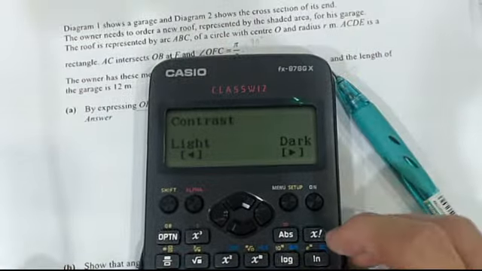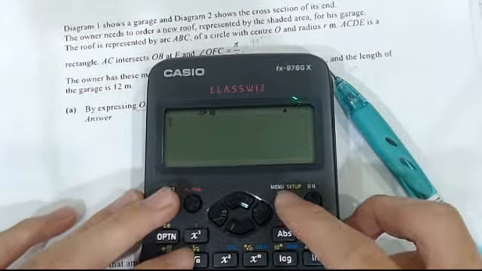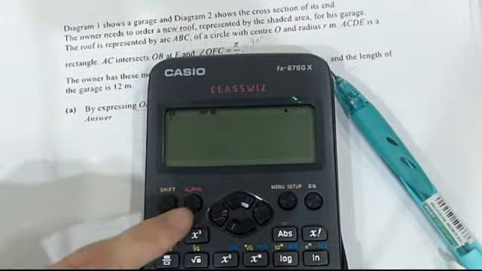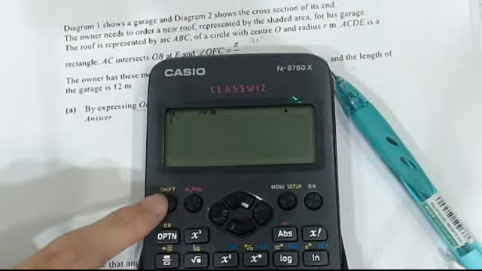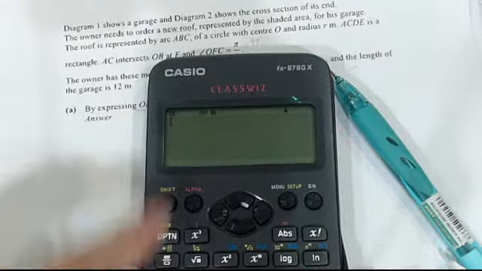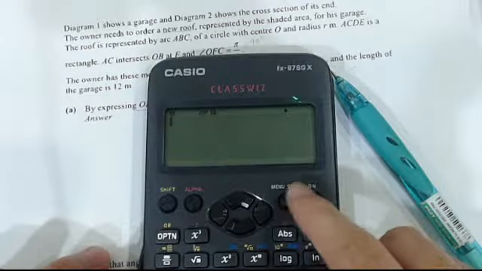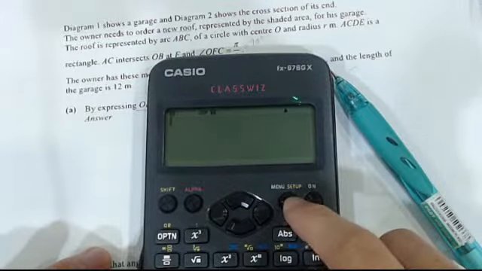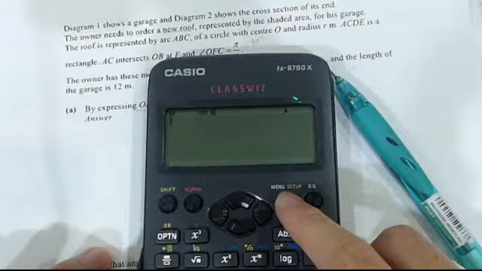Now you arrive at this screen. You press shift, and you see this S, that means it's shifted. If it's not, that means it's not shifted. So then you go setup. The yellow text means you have to press shift to access it.